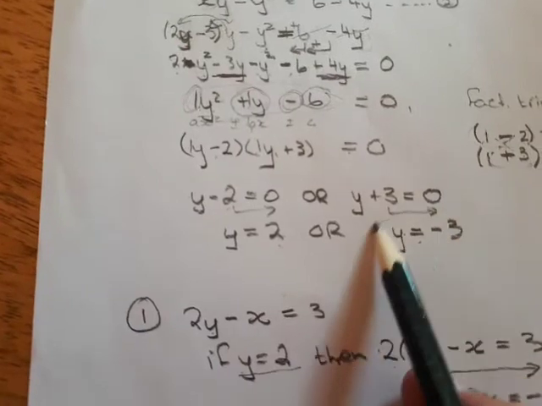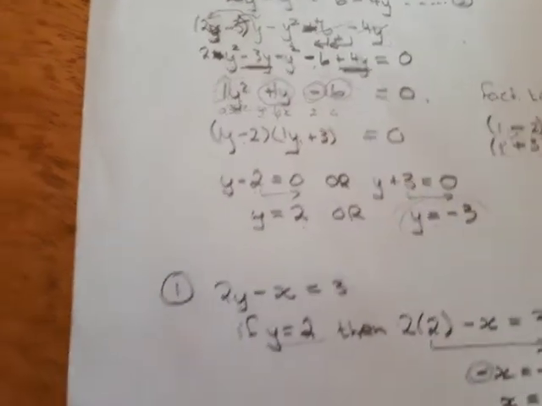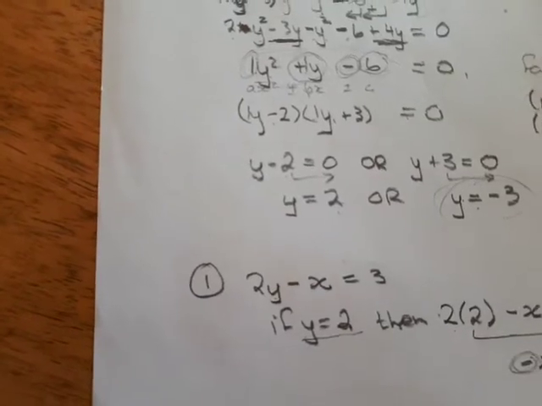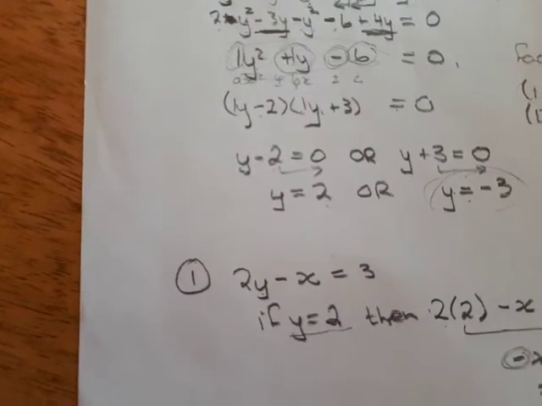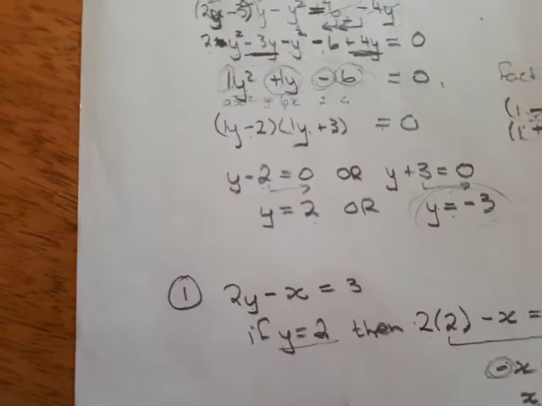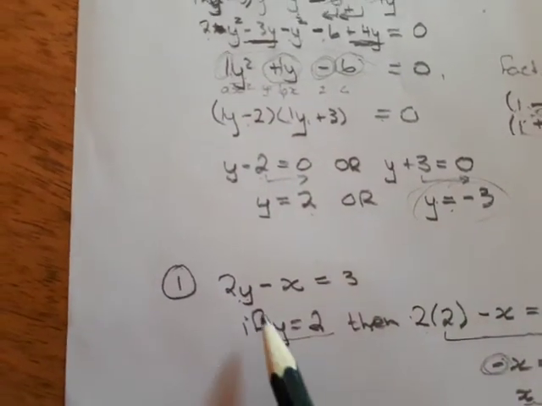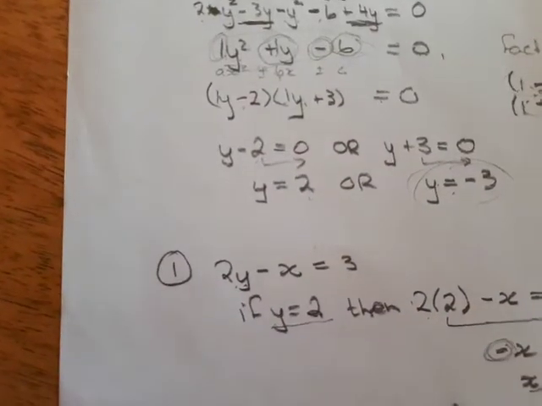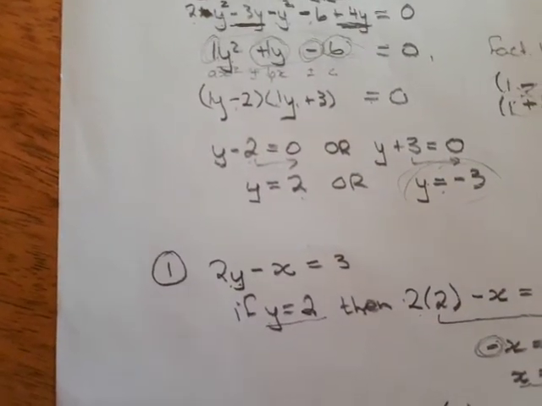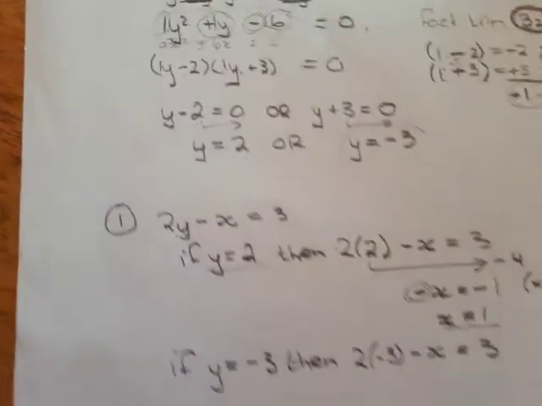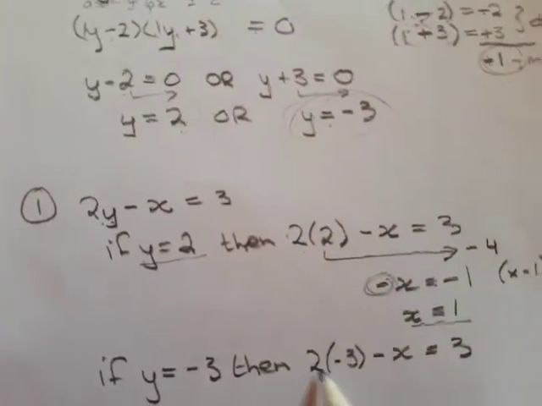But now we also got the second value of y. So we now need to do the second value. If y equals negative 3, then again take this equation 1. Now replace the y with the negative 3 minus x equals 3. Then you calculate that.